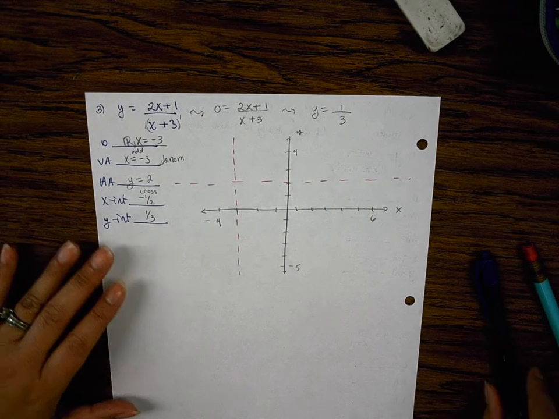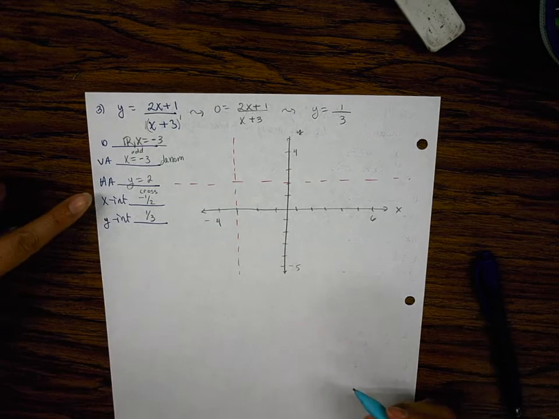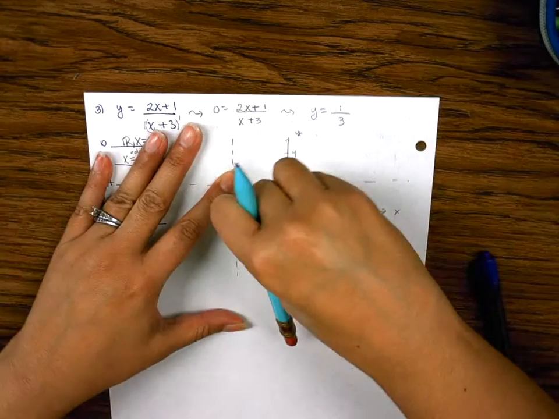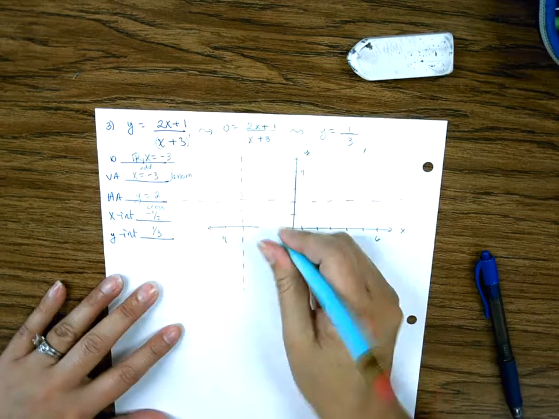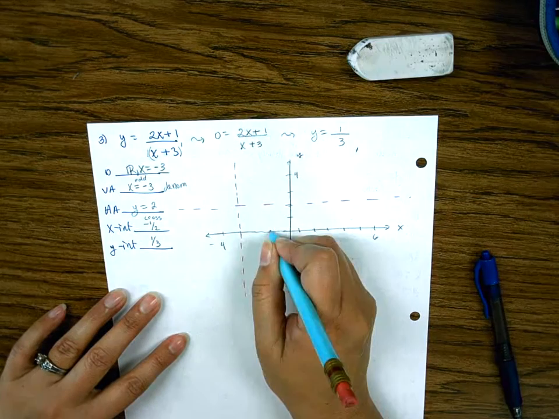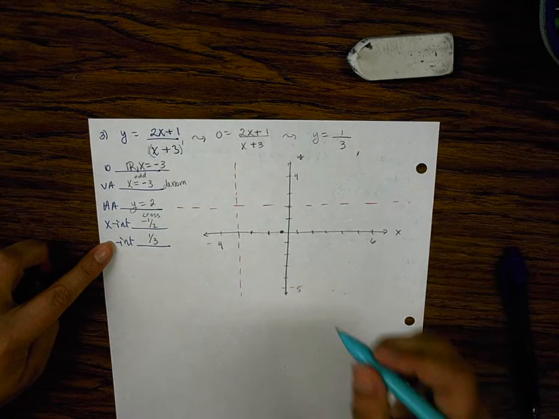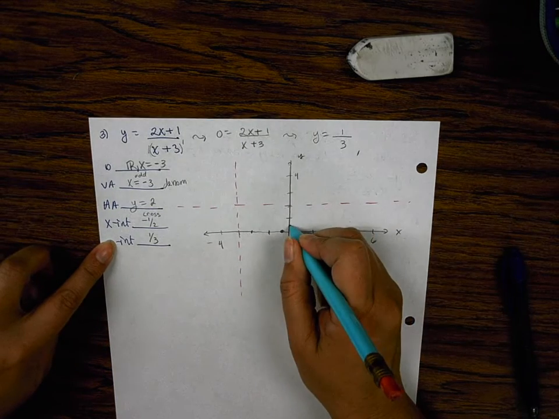Okay, so apply my x-intercepts, -1/2. I'm going to switch that spacing out just a smidge. So -1/2 is there. Y-intercept is +1/3, which is less than 1.